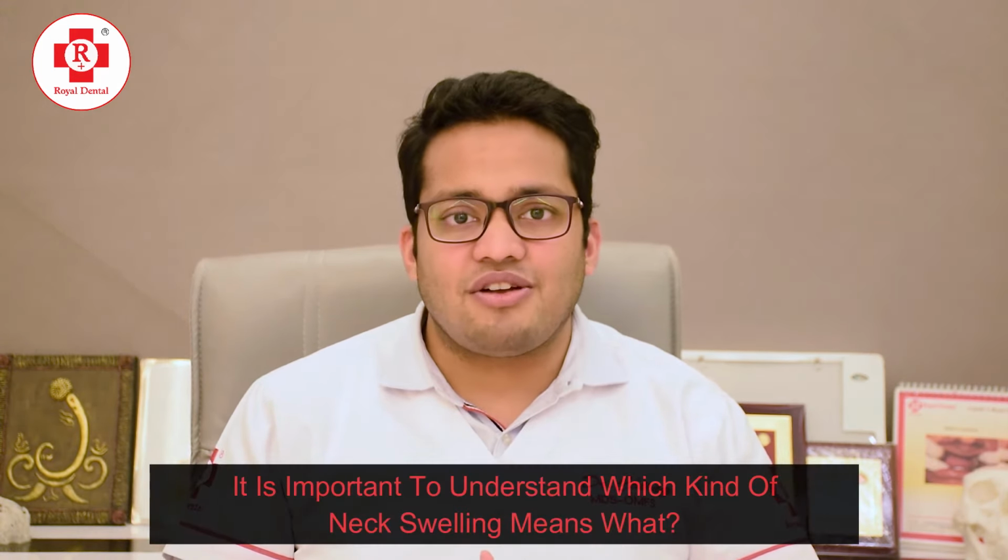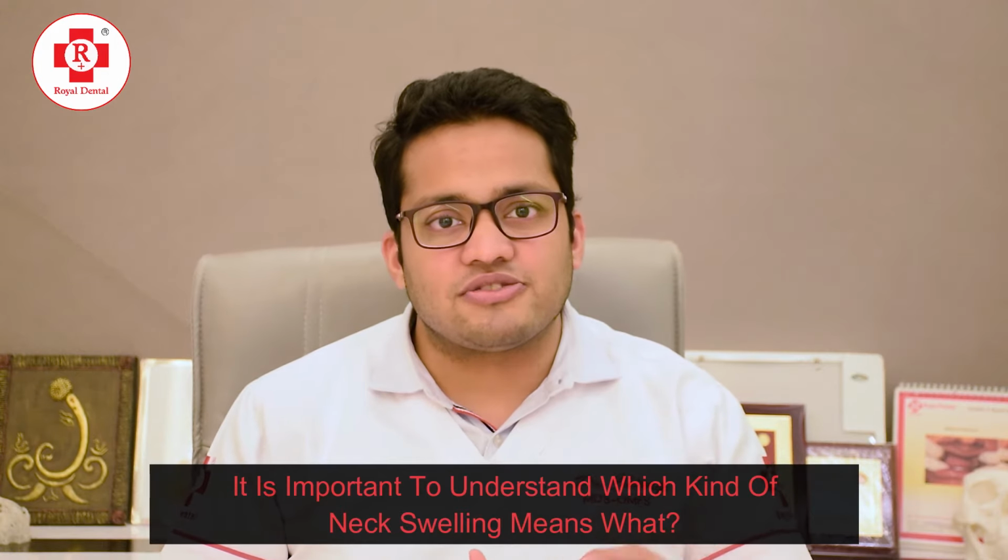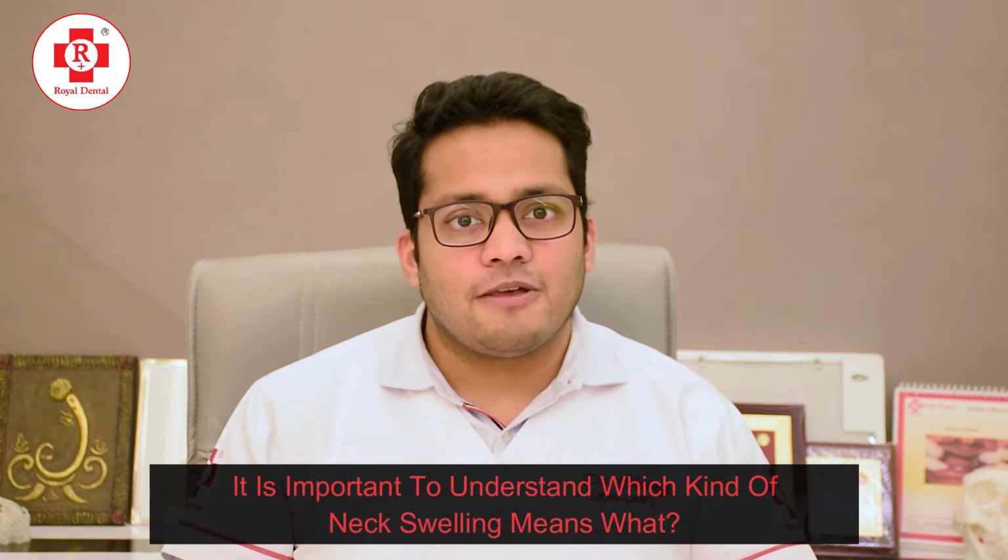It is very important as a professional, but even as a patient, to understand what swelling means, which kind of swelling means what. Most common swelling in times of rains is the tonsils. The tonsillar lymph nodes swell up, and that causes difficulty in eating and difficulty in speech. But there are other, more sinister kinds of swellings in the neck.